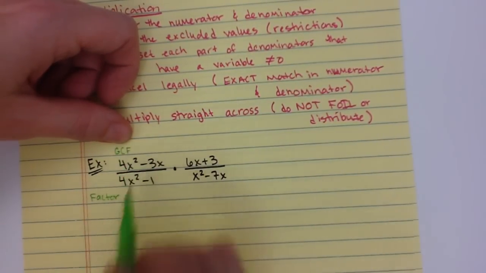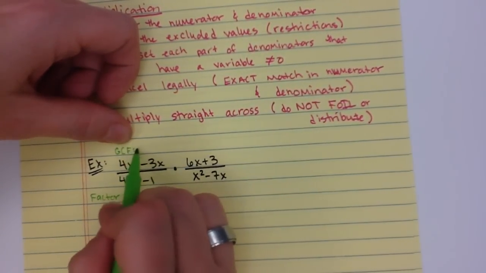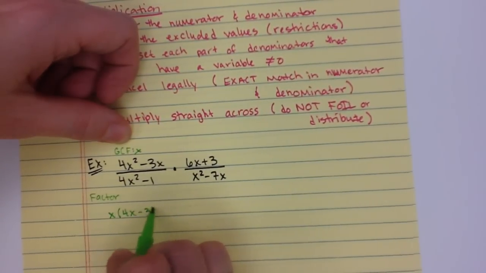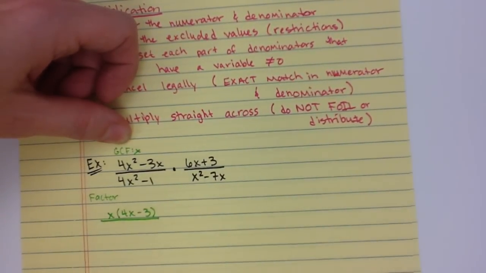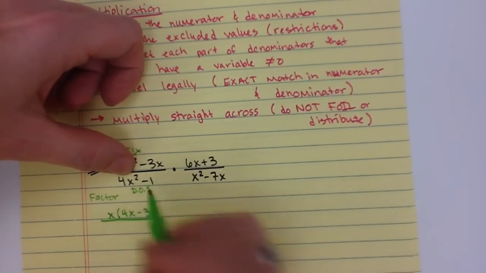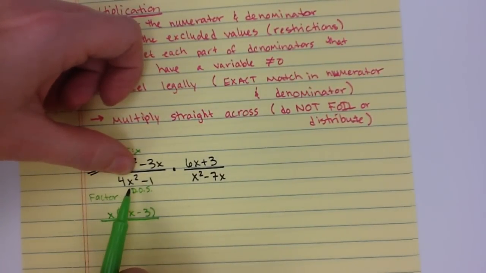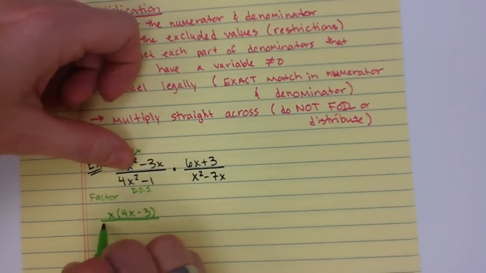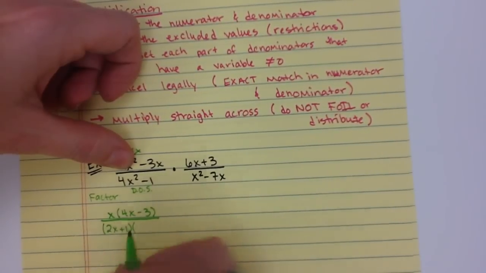The left-hand numerator has a GCF of x. So we'll go x times 4x minus 3. That's about all we can do there. The left-hand denominator is difference of squares. So we unsquare the 4x squared, which gives us 2x, unsquare the 1, which gives us 1. So that's going to be 2x plus 1 times 2x minus 1.